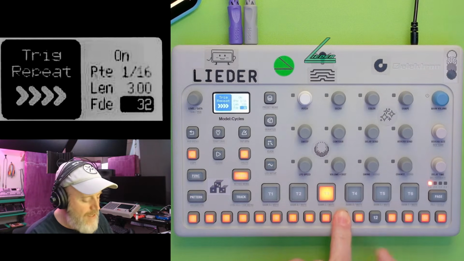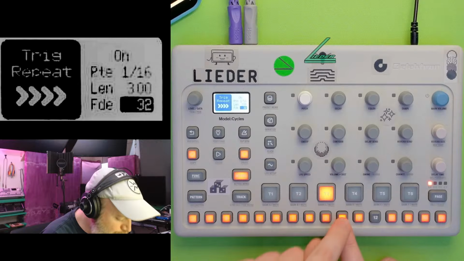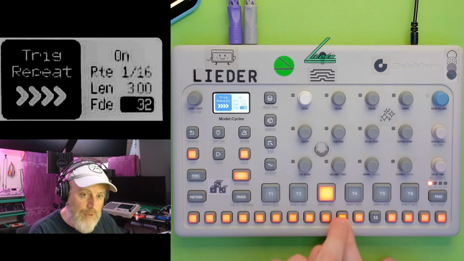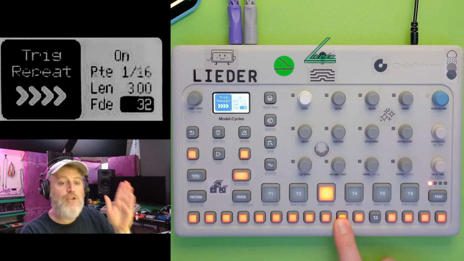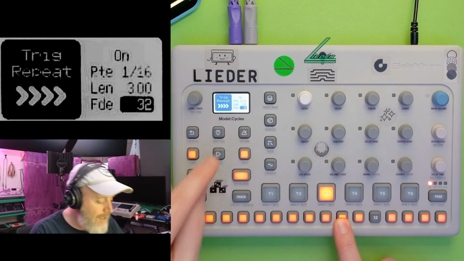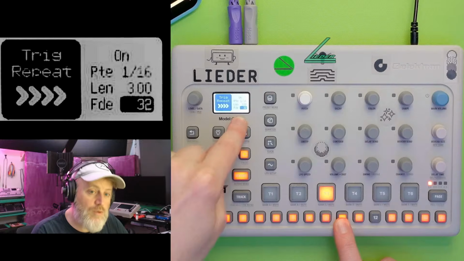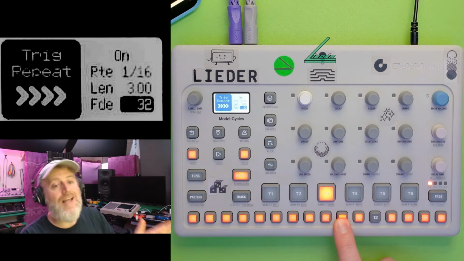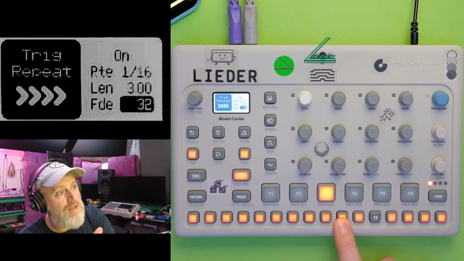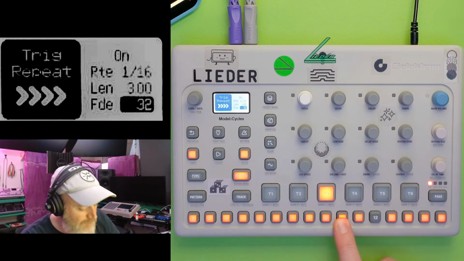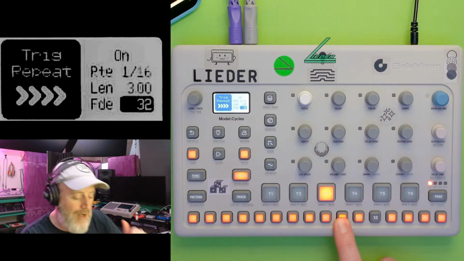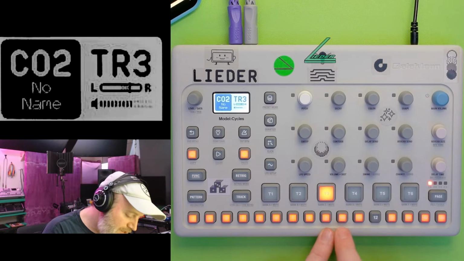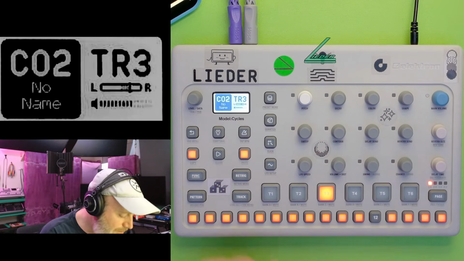But effectively what I'm saying now is that this trig always starts off at 36. As the fade increases, meaning as the ratchet happens, in the second note it's going to add 32 to that 36, making the next one 68. And then the third one is going to add 32 to 68, which will put it to 100. So what we should hear is cha-cha-cha, cha-cha-cha, like that. So let's hear what we got.